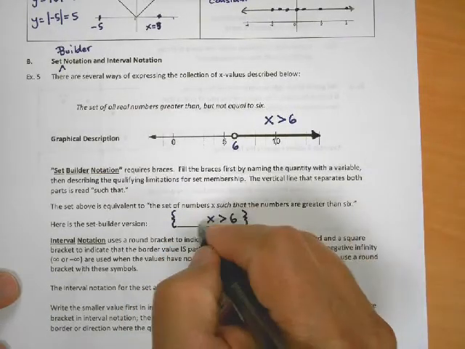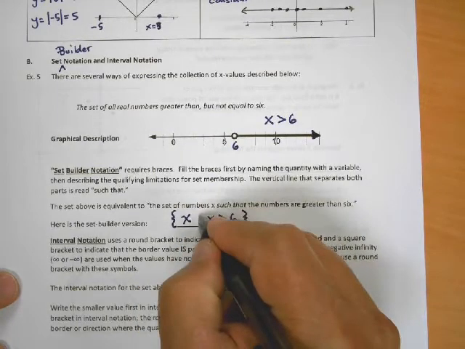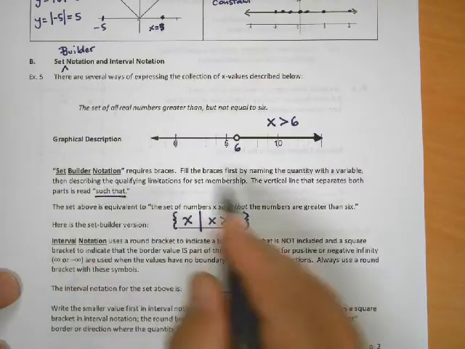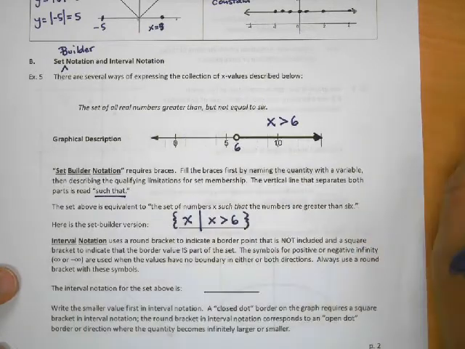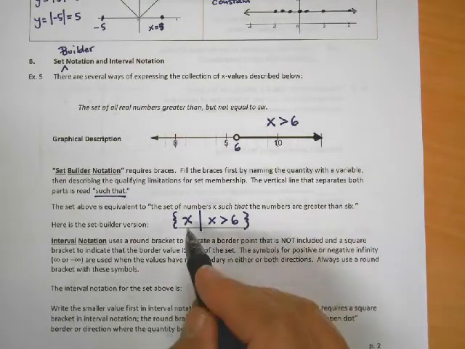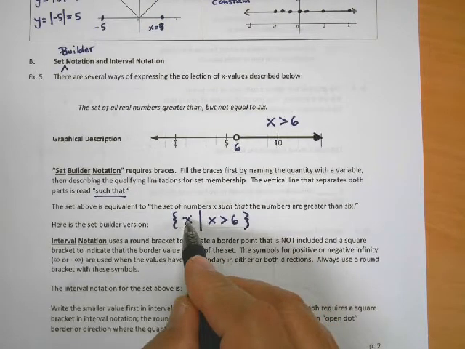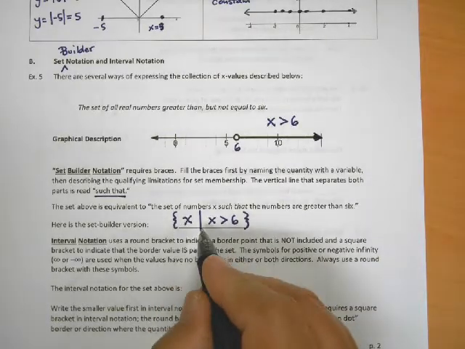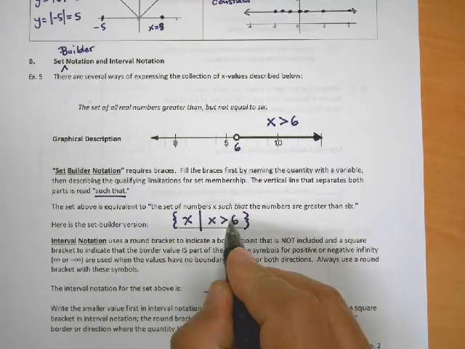Then you simply say we're using the variable x, and we want the x's such that, here's how you read that, you put a little line there and you have set builder notation. What this line does is it tells you which x's you're counting. In this case, it's the set of all x's, with the condition that you're using only x's that are bigger than 6.